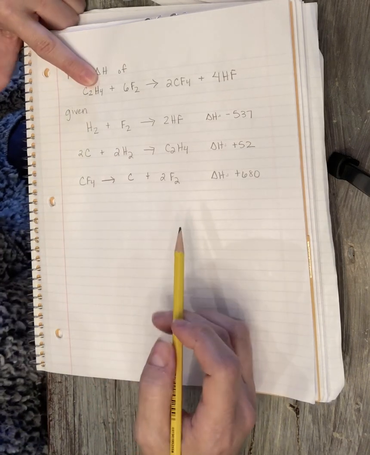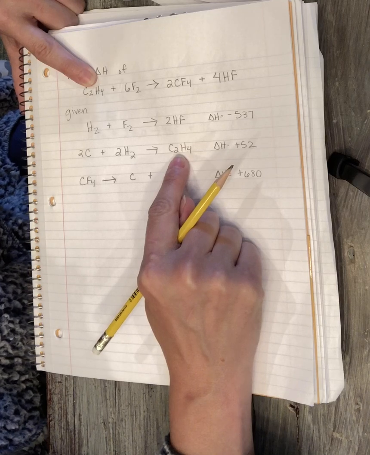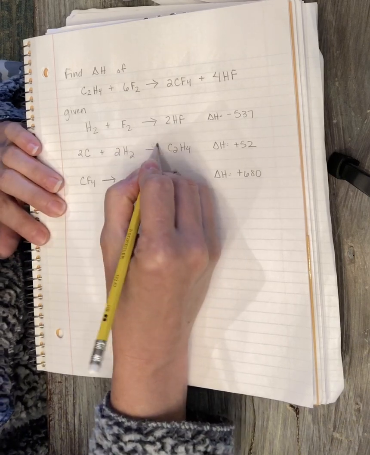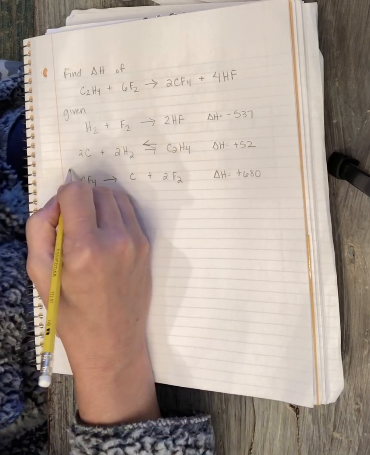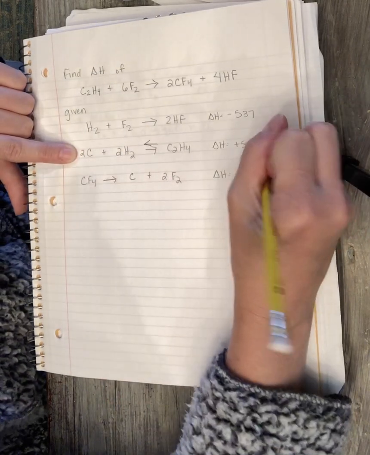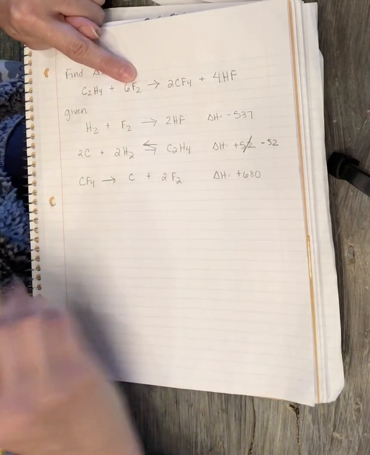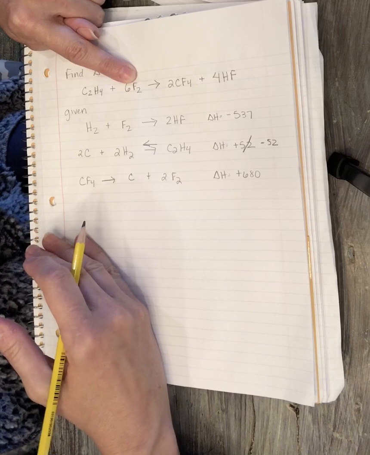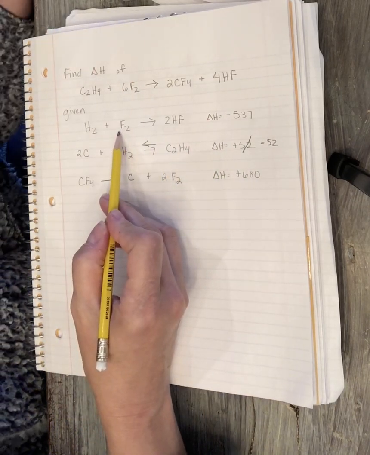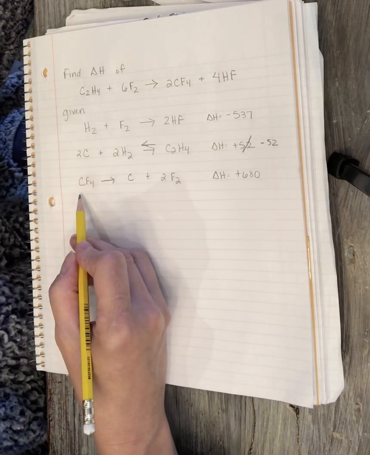So you're trying to get C2H4 as a reactant, and here in this equation, it's a product. So the first thing you would need to do is reverse it. Without writing it out, you just know that if I reverse that reaction to get it on this side, then this delta H becomes negative. Okay? Then you need 6F2 on the left side. You have F2 already on the left here. We'll leave it, but this F2 is on the right side, and you need it to be on the left.